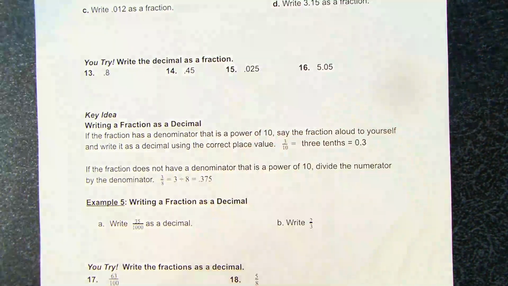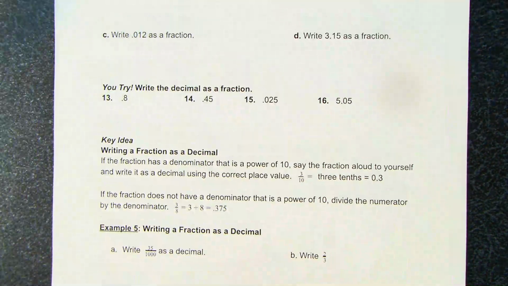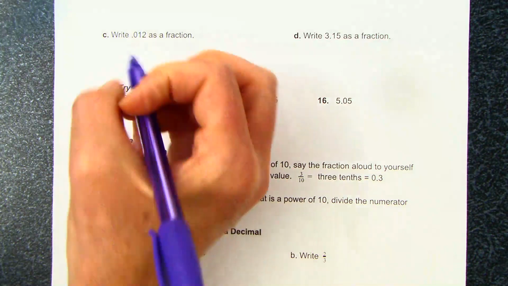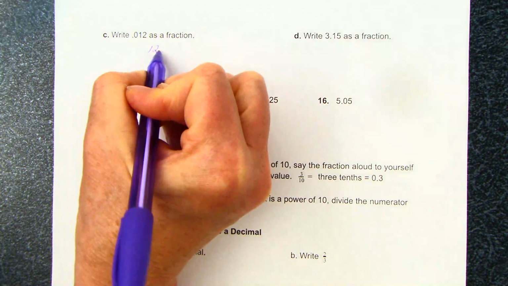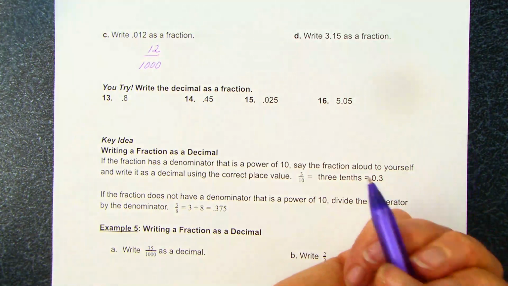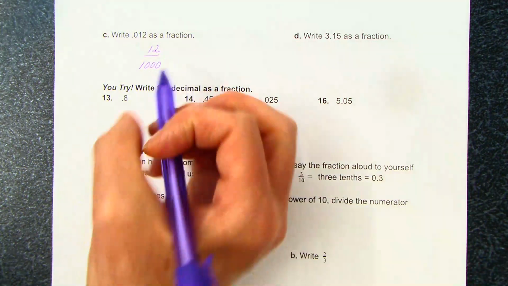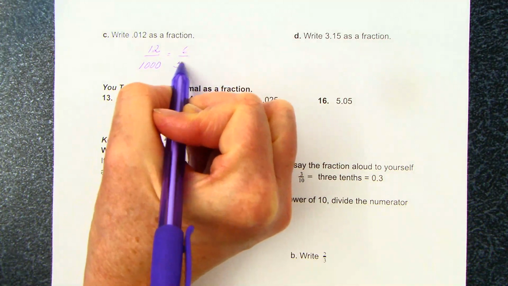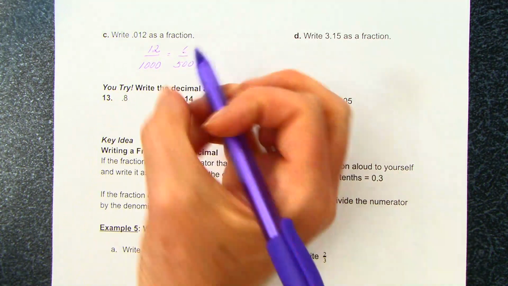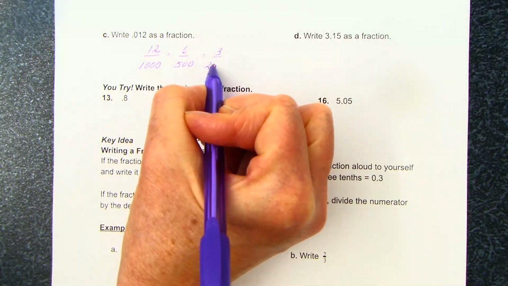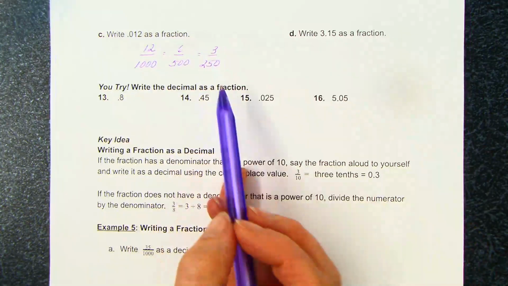Hey, we're halfway done. Okay, read this number. This number is 12 thousandths. And, oh, let's just see what happens if we divide it in half. Let's make it 6/500ths. Oh, no, those are still both even numbers. So now I'll take it down to 3/250. Okay, now I know I'm finished.